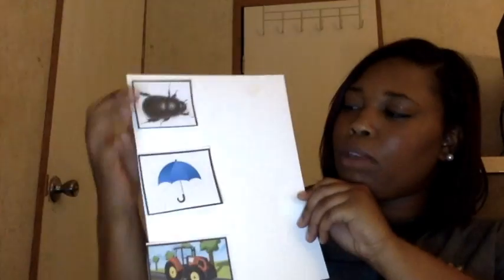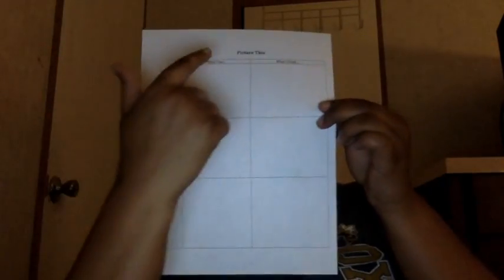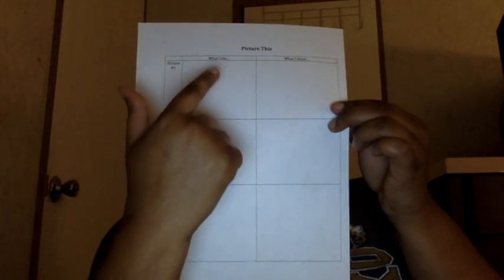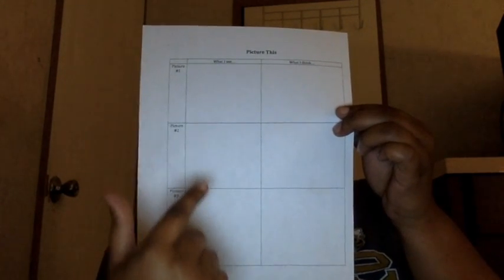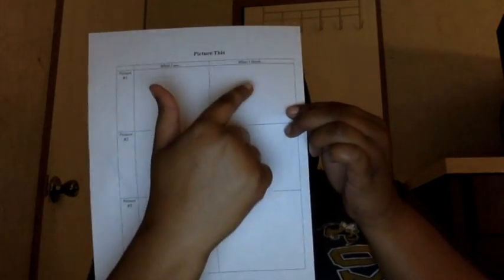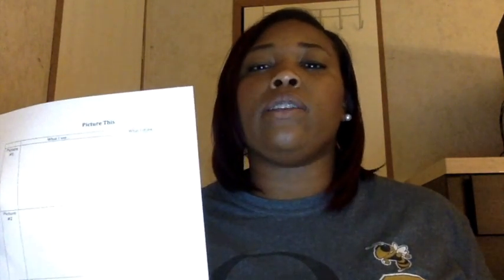The materials you will need are your three visuals. I have a beetle, umbrella, and a tractor. And you will also need your recording sheet. As I stated before, in your first column, the students will just copy the pictures, what they see. And in the second column, what I think, they will record all the words and ideas that come to mind when they see these pictures. As a teacher, you should try and help your students come up with as many words as possible. You should question them and make them work together as teams to help them put all their ideas together.